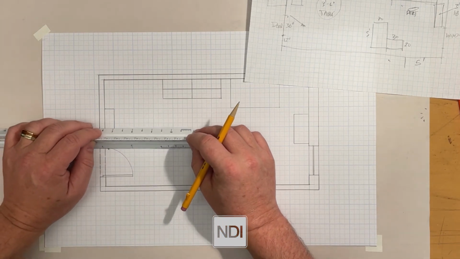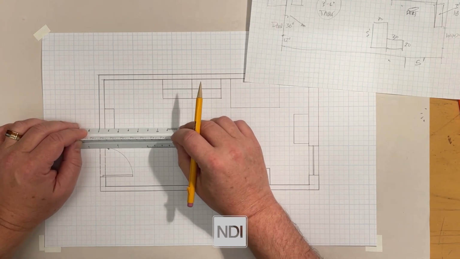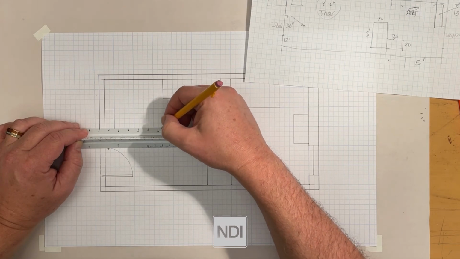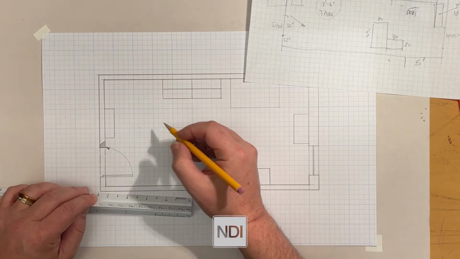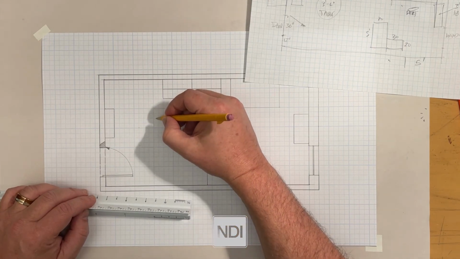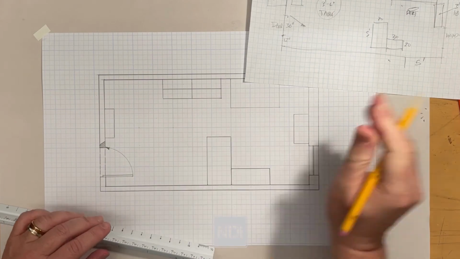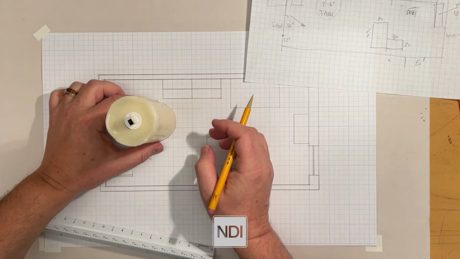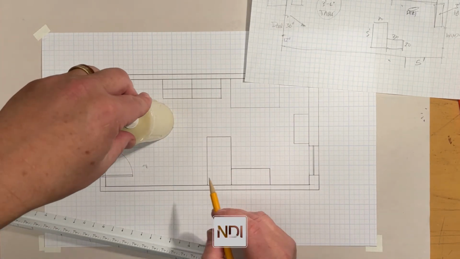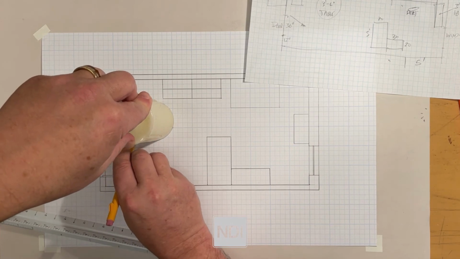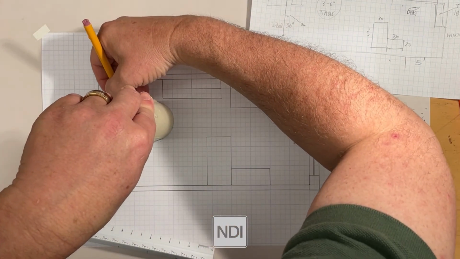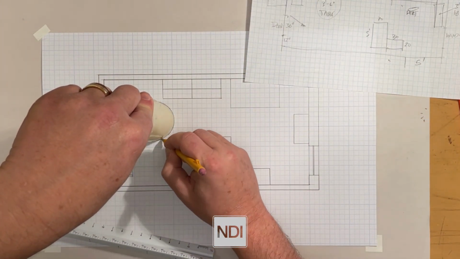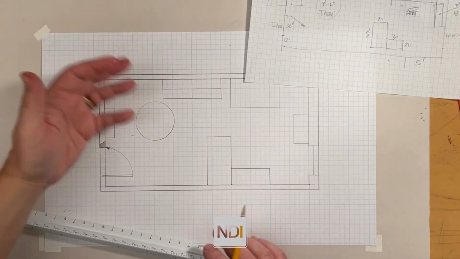That's about, so 3.5 should go from here to here. The center of it's probably more like right here. So I need a circle that's about that. I wonder if my candle. Hey, look at that. All right. I know you all probably don't have an electric prop candle sitting around, but if you happen to have something round, just like the door, just find something that is approximately the right size. Obviously, if I were really drafting this, I would use the compass. Right, and there's the table.